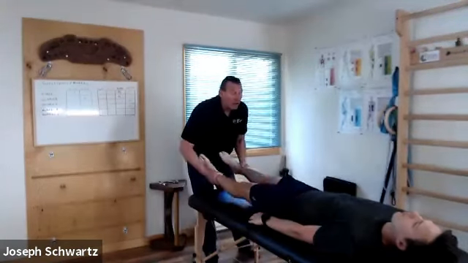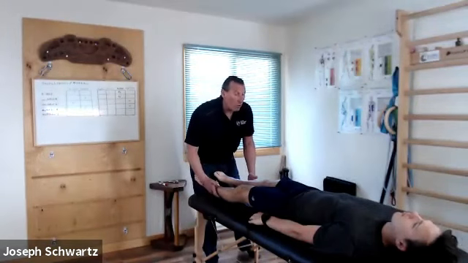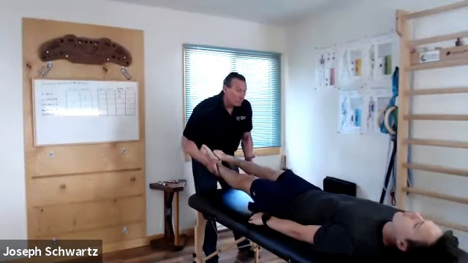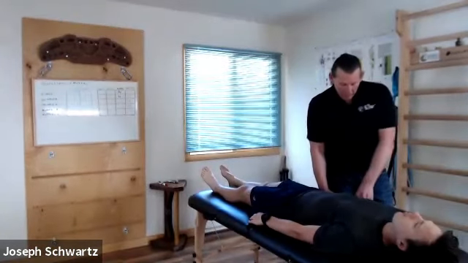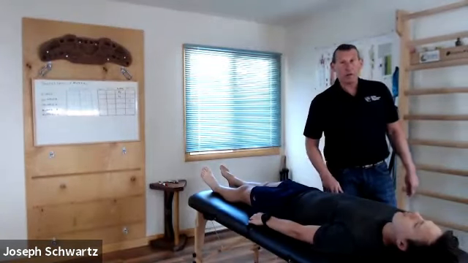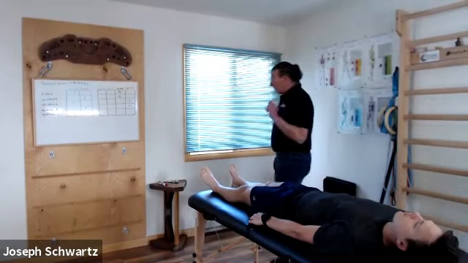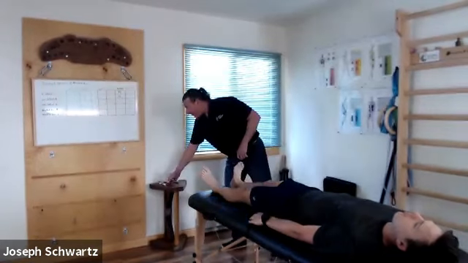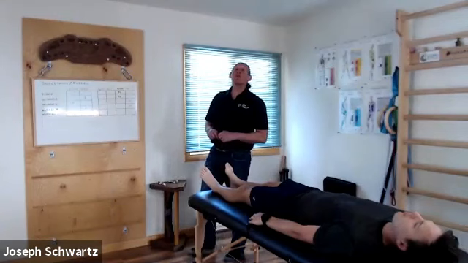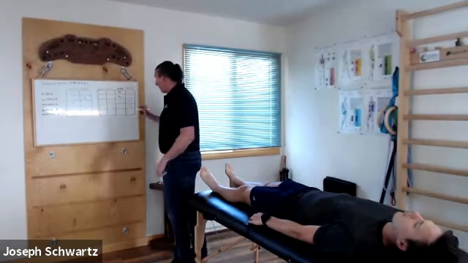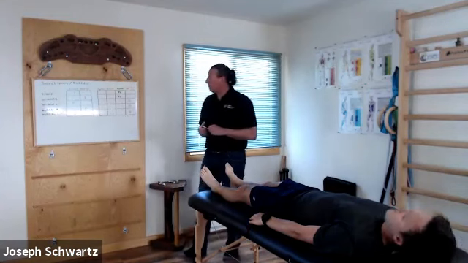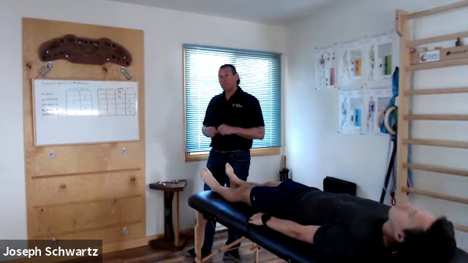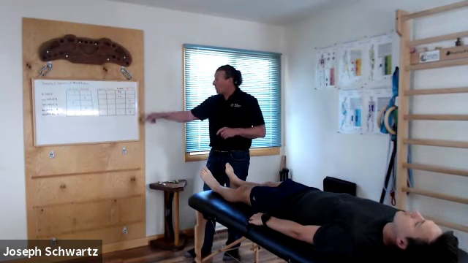We're going to come to the left multifidus. Hold down through here. Hold through here. Hypertonic. This is important because guess what? This was the false negative. We would have never known that if we didn't do this process.